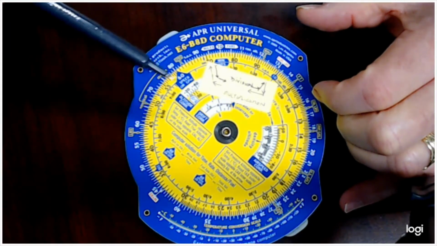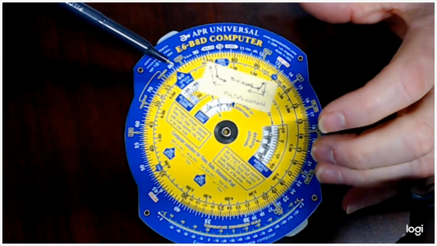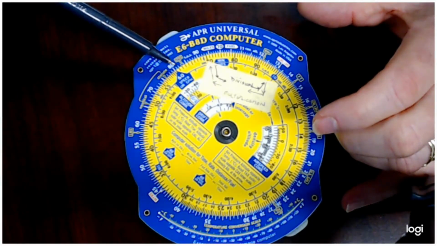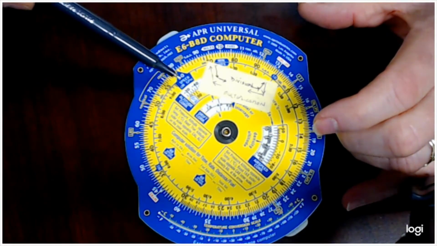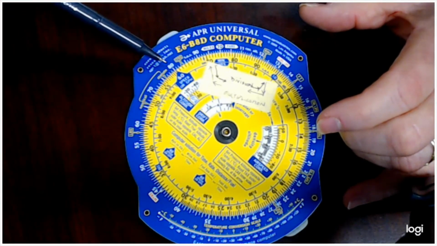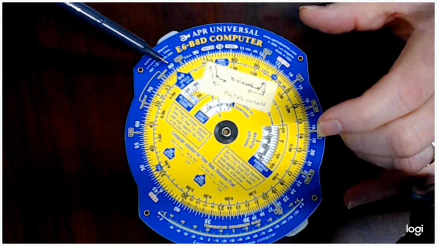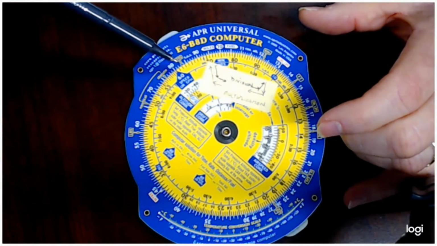As a review, you've got the 60 index right here, and that's great if you're going to do nautical miles per hour or gallons per hour. Anything per hour is the 60 index. Say, for example, I'm going 80 knots in my Cessna 172, and I want to know how far I go in a certain time, or how long it's going to take me to go a certain mileage.